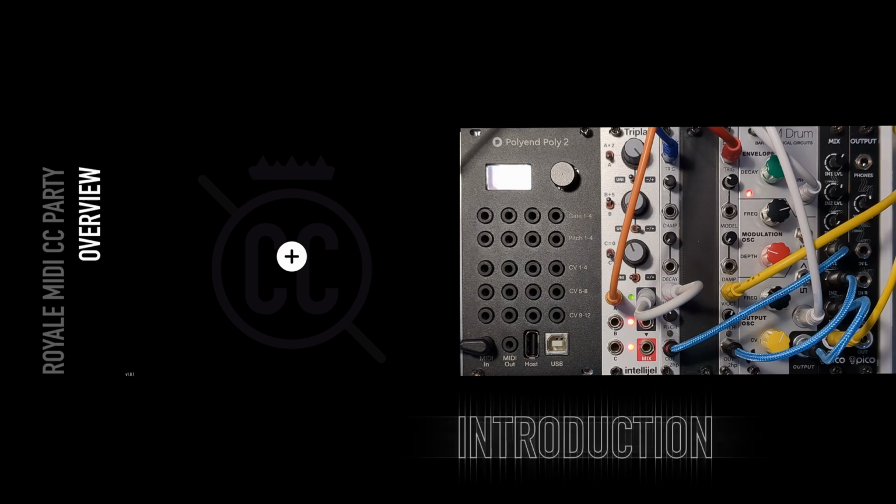Today, I'm going to introduce you to Royale MIDI CC Party, which is an iPad app I've released on the App Store. And to present the application, I will use my Eurorack gear. Royale MIDI CC Party is a very convenient application to modulate CC values and send them to any MIDI connected gear. For instance, here it will be the Eurorack gear using the Poly and Poly 2.